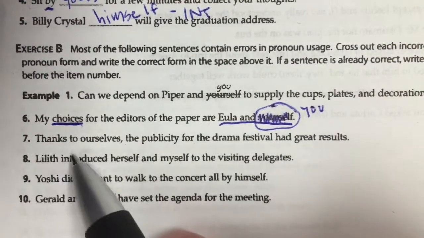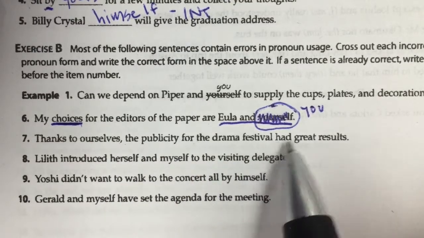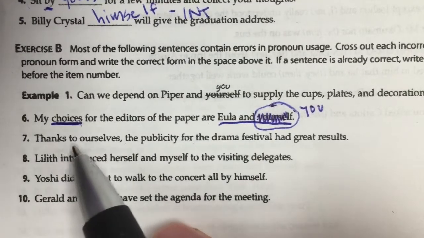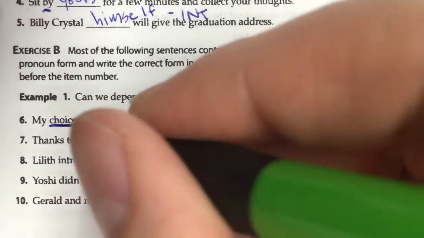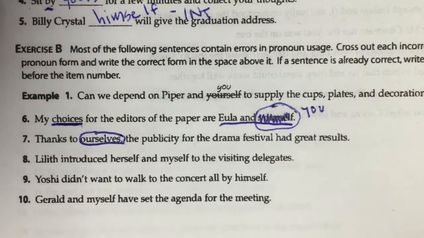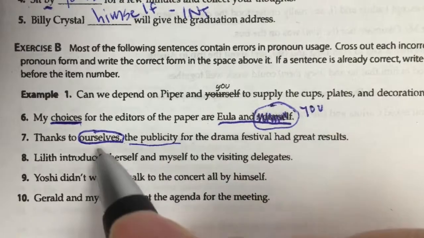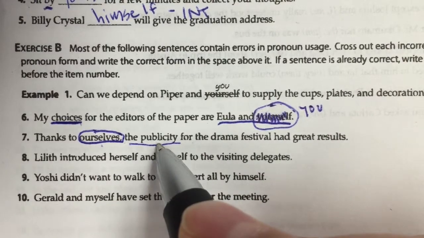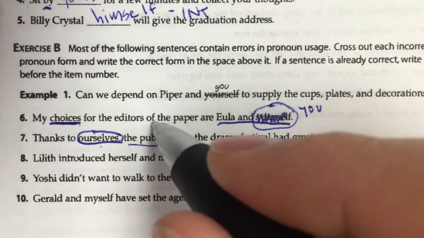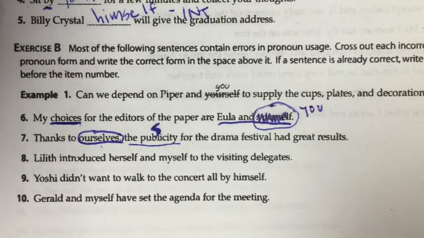Number 7, thanks to ourselves, the publicity for the drama festival had great results. So here we have thanks to ourselves. This word right here needs to refer to the subject, and the subject is right here, the publicity. Now, ourselves does not refer to the word publicity. The publicity here is our subject, and reflexive pronouns have to refer to the subject, and this one doesn't.